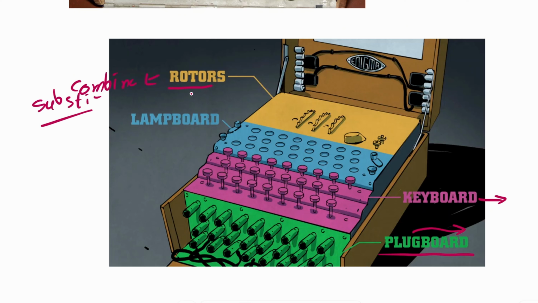As we have learned in polyalphabetic substitution, if they press A, based on the encryption, which is the rotor and the plug board, a light would blink indicating its cipher value, maybe P. In this way, the plain text would be converted into a cipher text based on the combination of the rotors and the plug board.